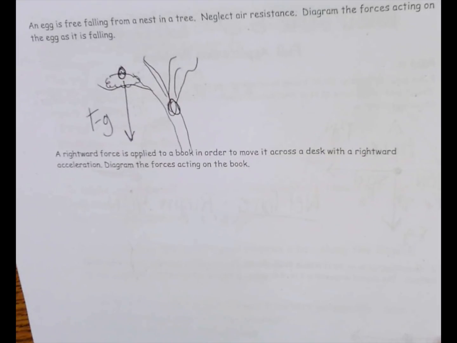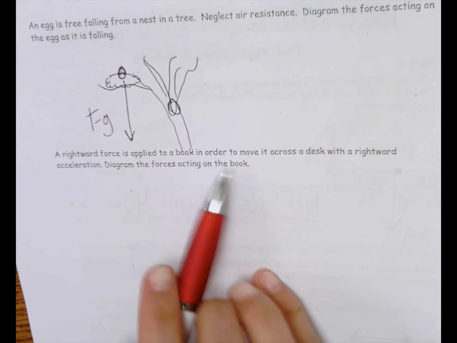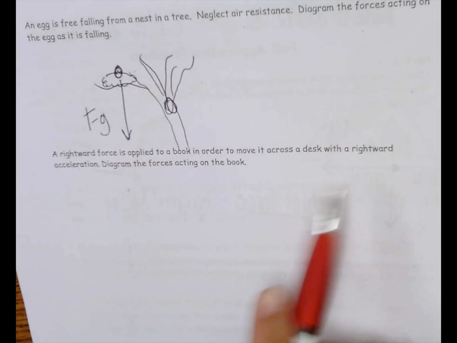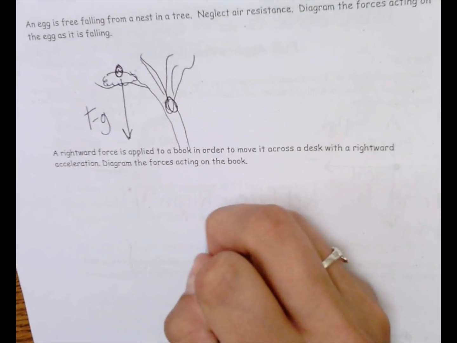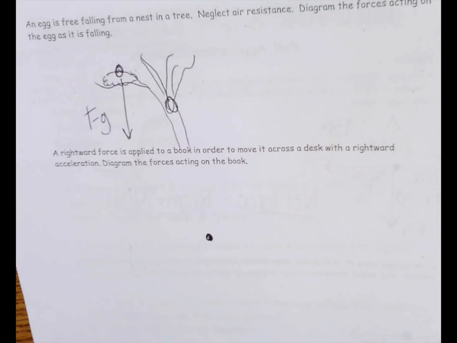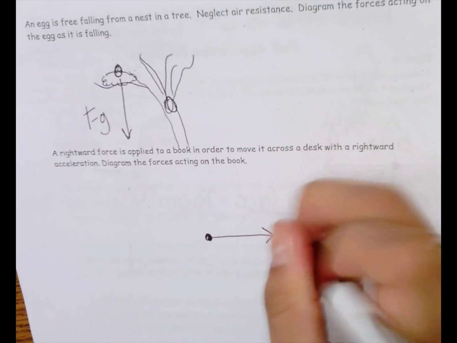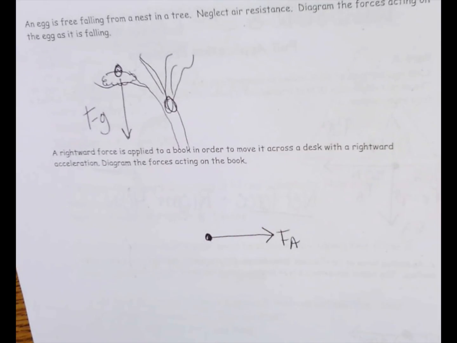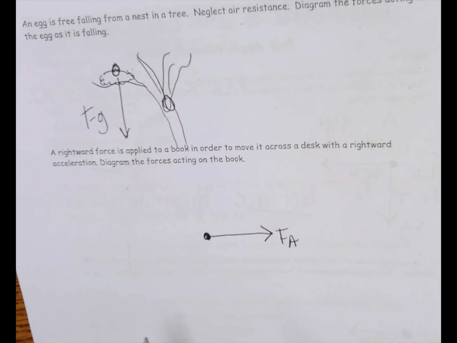All right, last but not least, a rightward force is applied to a book in order to move it across the desk with a rightward acceleration. Diagram the forces acting on the book. All right, so we've got a book. A rightward force is applied to the book in order to move it across the desk towards the right. Okay, so this is the applied force. We don't know how much it is, but we know that's the applied force. Anytime there's a push or a pull. Move it across a desk.